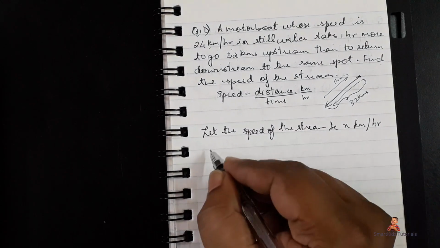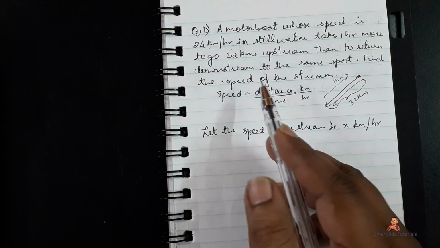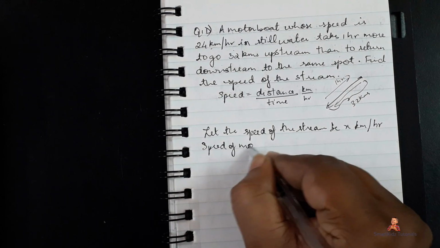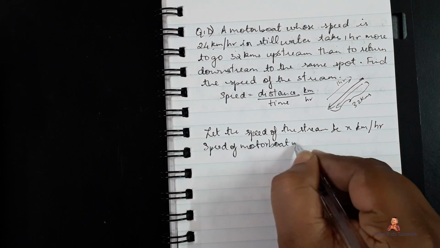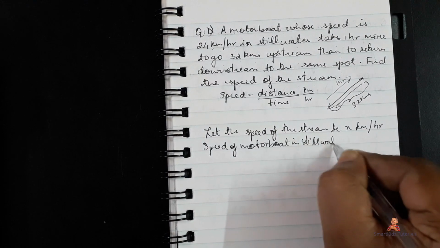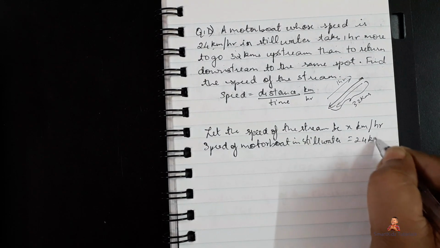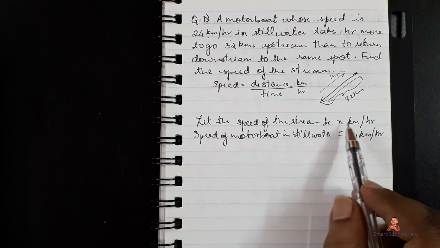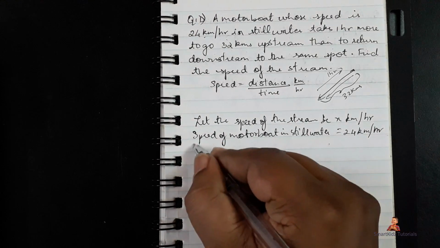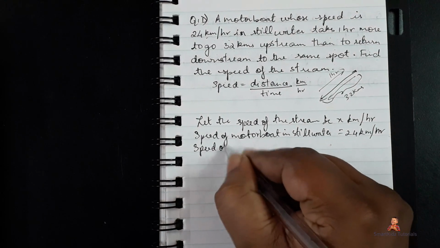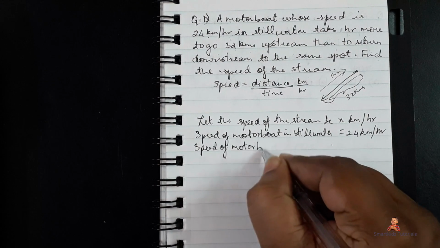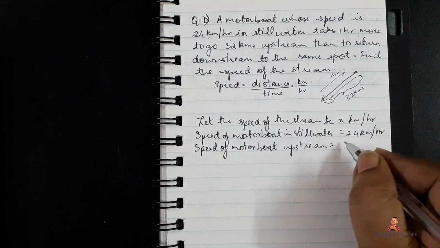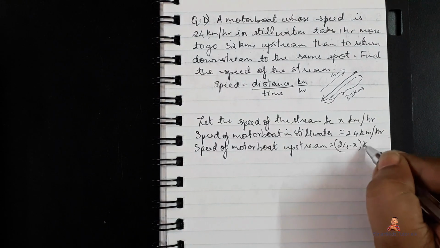Now next we can write what we have been given, that is the speed of the motorboat in still water. So we write speed of a motorboat in still water is equal to 24 kilometers per hour. So this is when the water is not flowing. What happens when the water is flowing? We need to find the speed of the motorboat then. So speed of the motorboat upstream will be given as equal to 24 minus x kilometers per hour.